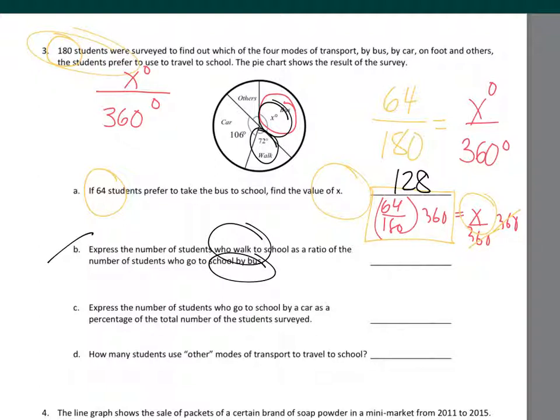which we already found to be 128. So if we express the ratio, those who walk to school, get the degrees for walking to school, that's 72, and then ratio it to the value of x for the bus, that's 128. So you could express this as 72 is to 128. Now for ratios, you have to simplify the value. 72 by 128 is equivalent to 9 is to 16. So the answer to this question is 9 is to 16.